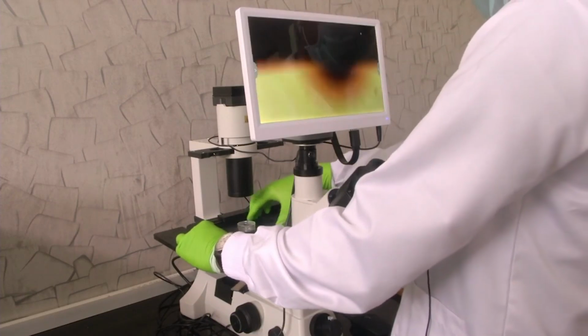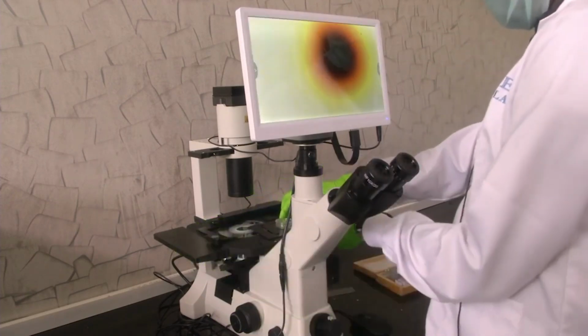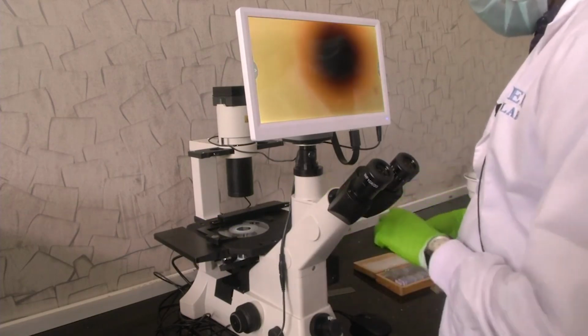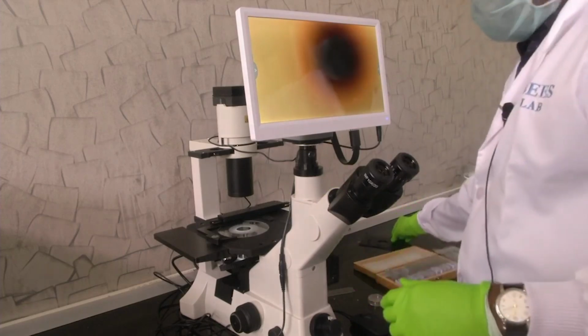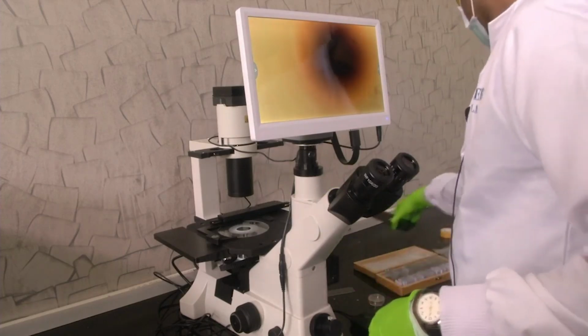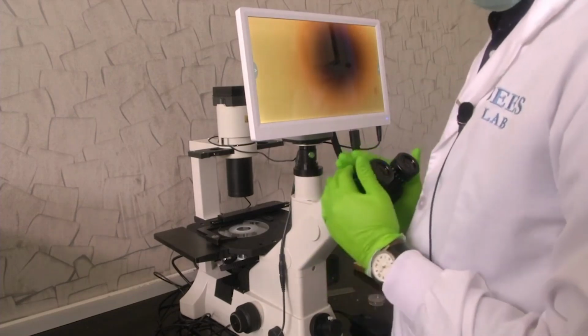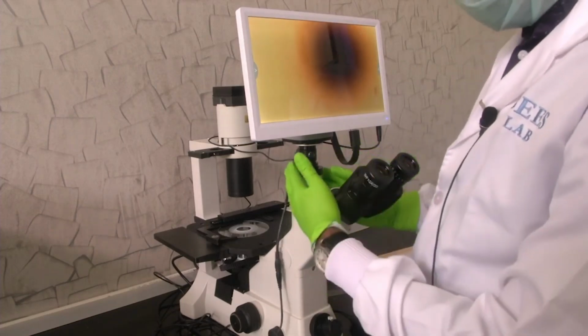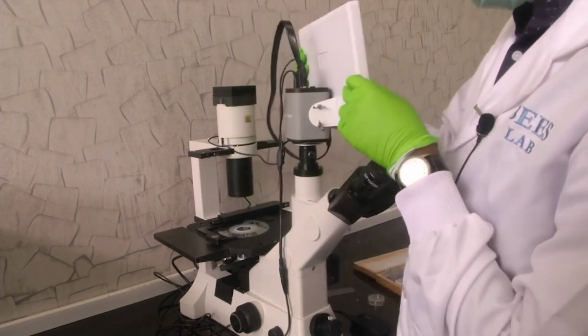Now, finally, we will show you a few representative samples, but before we go into that, let us see the camera arrangement. As we have seen before also, whatever the eyepiece sees, you can see from your camera also. So, I will just rotate this.